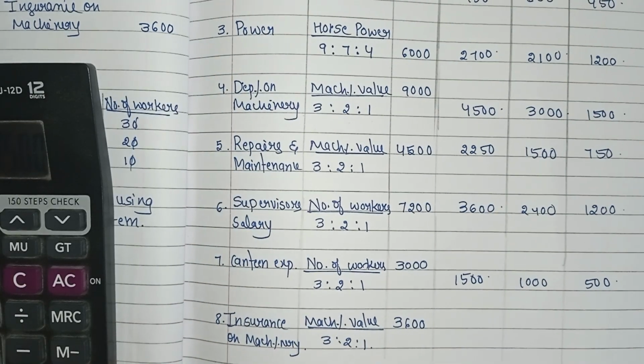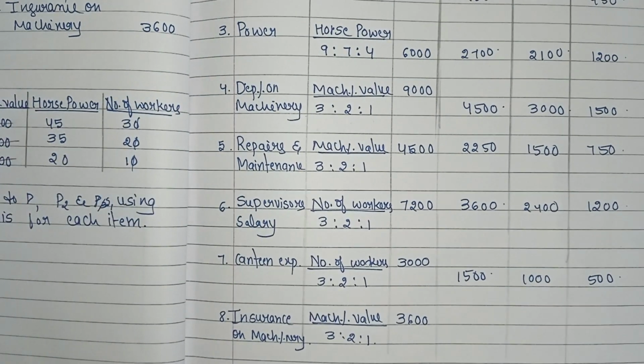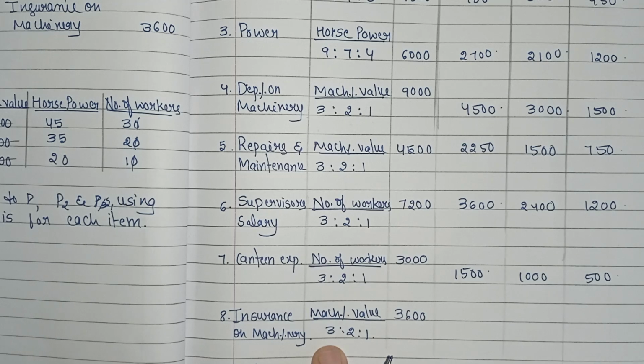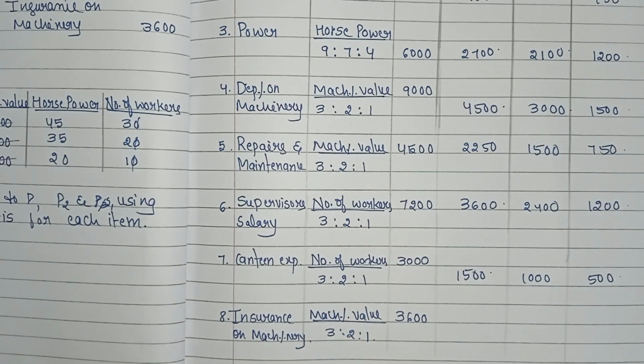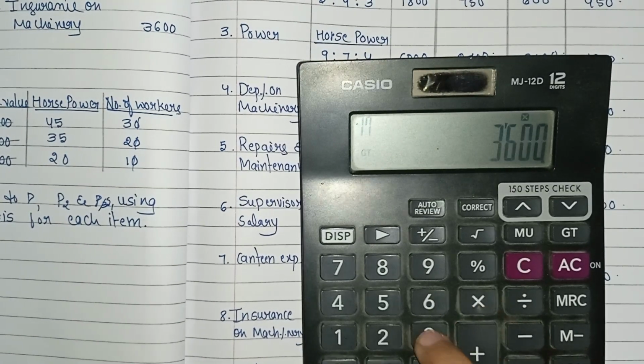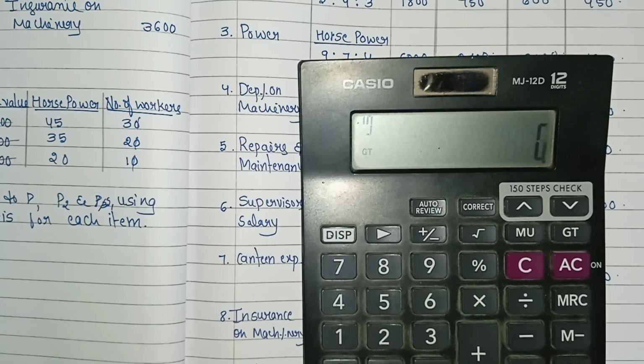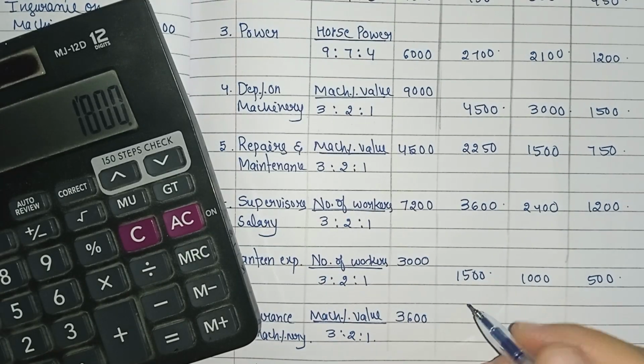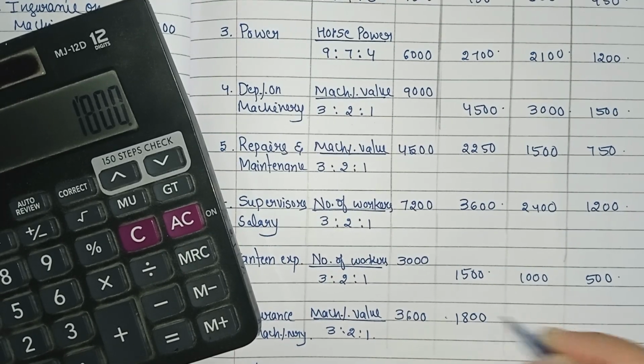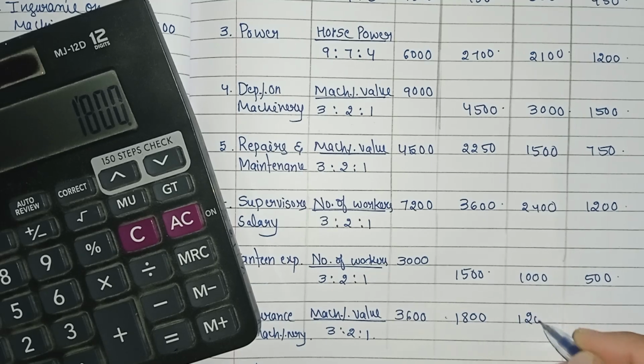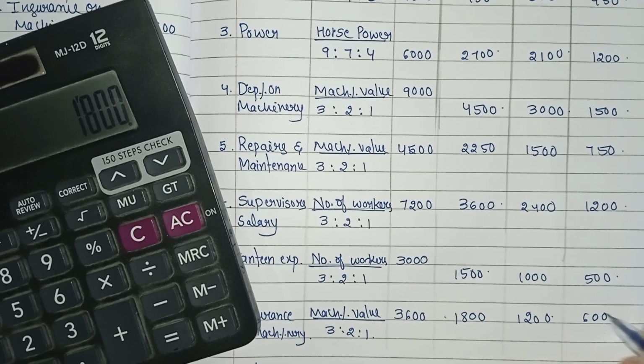Clear? Now the next one, insurance on machinery, on the basis of machine value, again the same ratio, 3:2:1. 3600 into 3 divided by 6, that is 1800. Here 1200 and here 600.